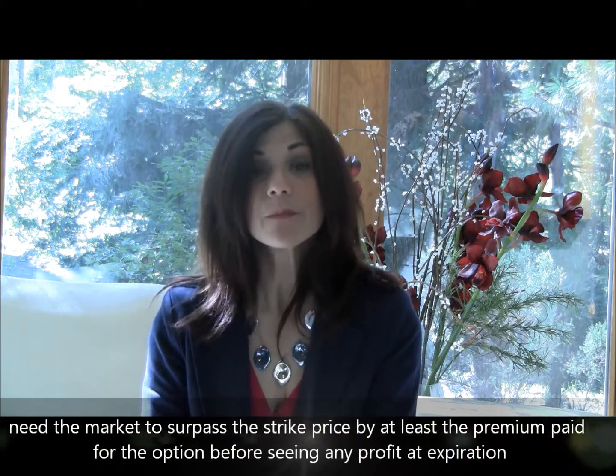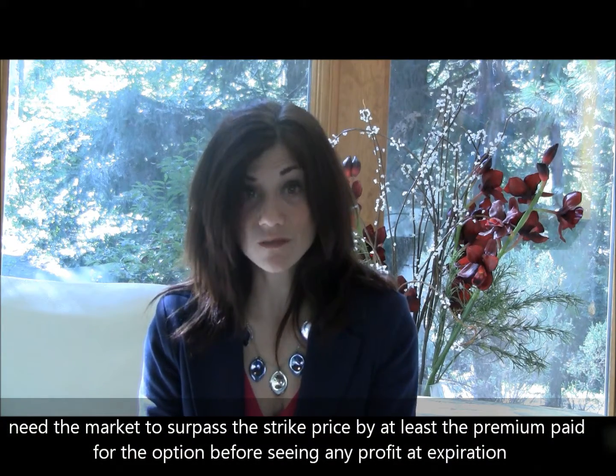Why 110%? Because not only do they need the market to go to the strike price they paid for, but they need the market to surpass that strike price by at least the premium they paid before seeing any profit on expiration. To top all that, options buyers have to be correct about the direction in a very certain, defined, and limited amount of time. So when you buy options, you put yourself in a race against the clock.